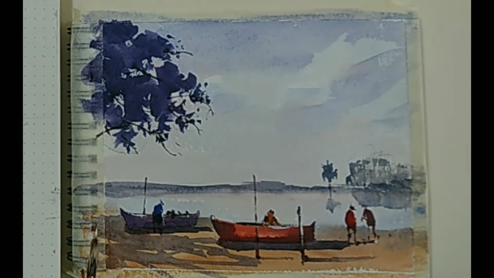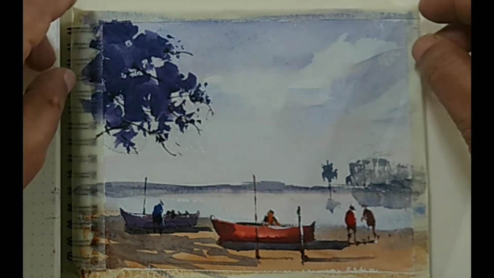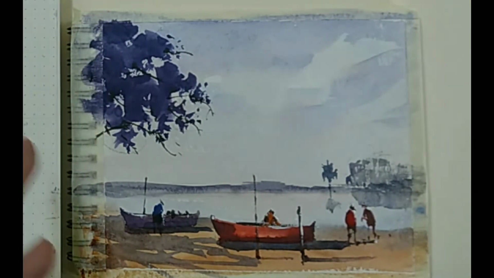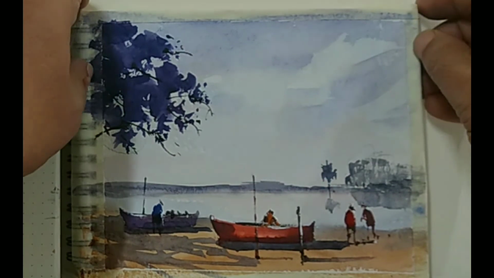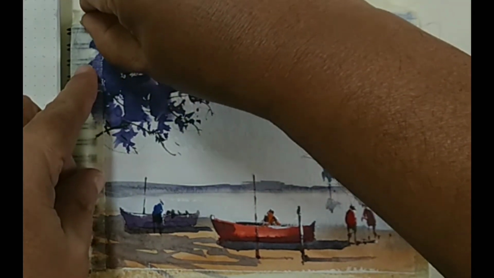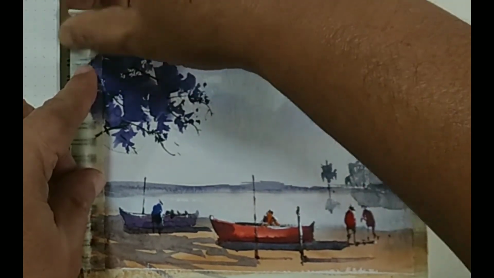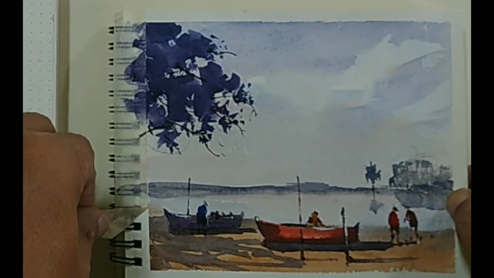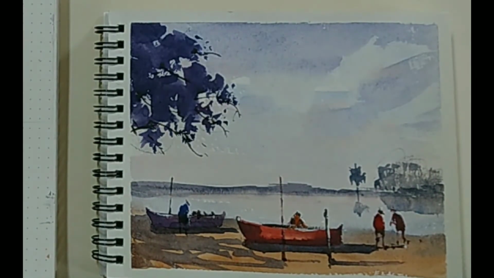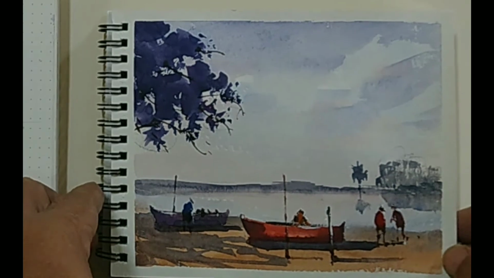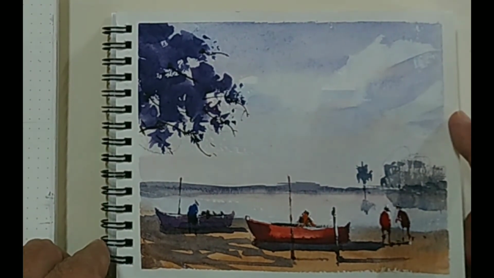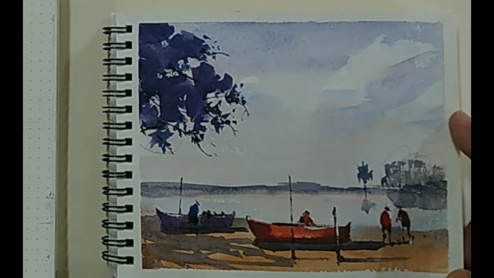And we are pretty much done with the watercolors, and let us see how it came overall. Okay, so I'll take out the tape. Alright, so this is the final work, and I think we have achieved a reasonably good result.